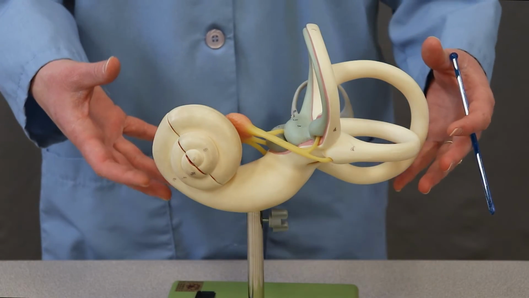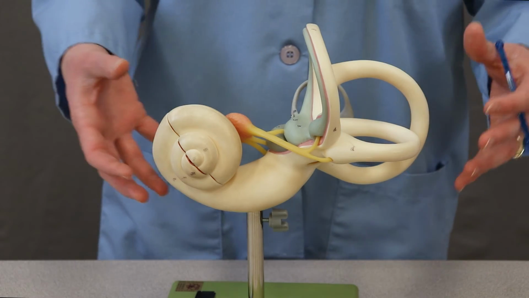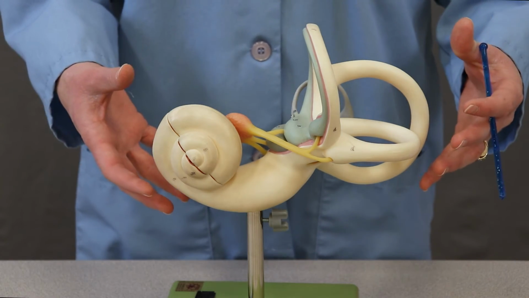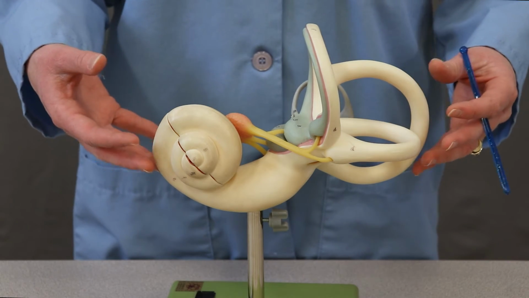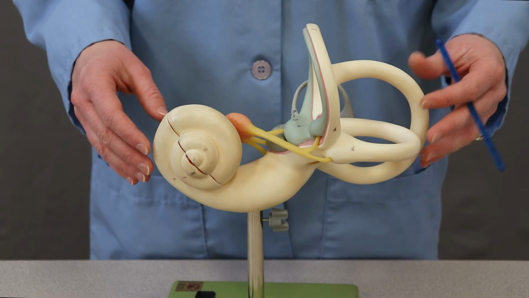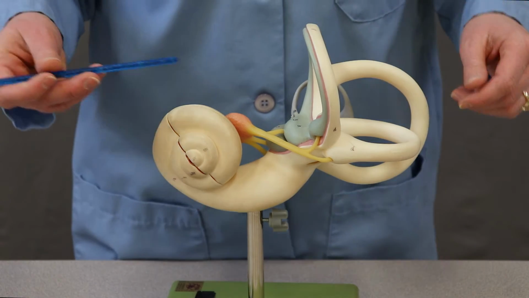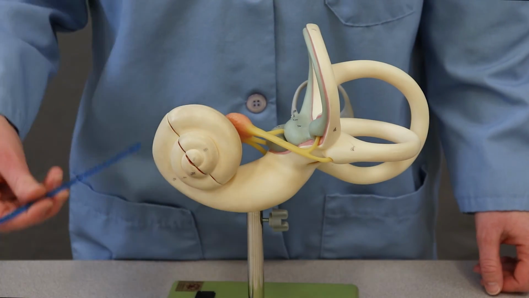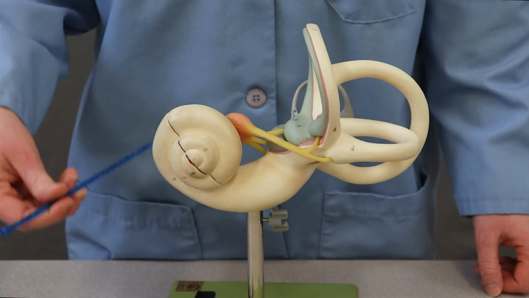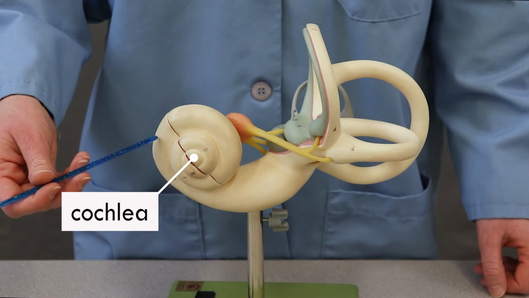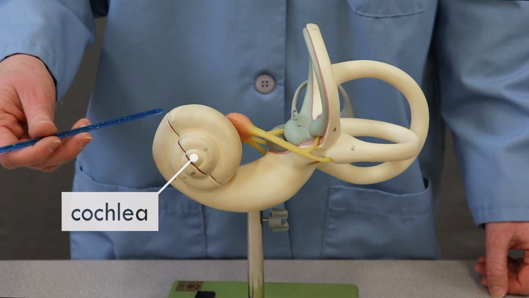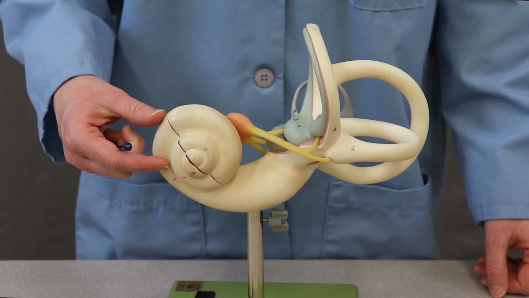This is a model of the inner ear, and the inner ear is where all of the specific events that allow us to determine hearing and balance actually take place. So first, you'll notice this snail-shaped structure here. This whole snail-shaped structure is called the cochlea, and the cochlea is responsible for hearing, and we'll talk about how it does that in a little bit.